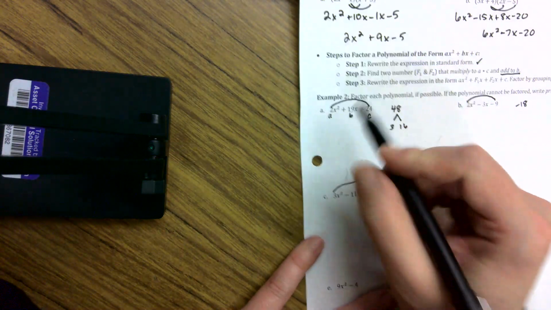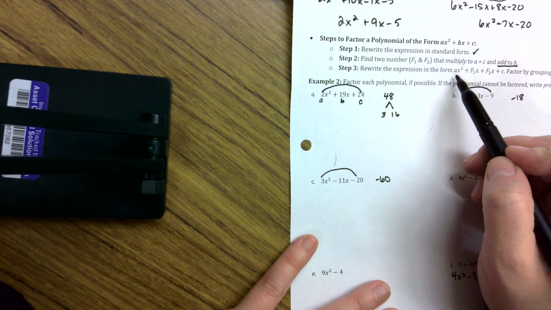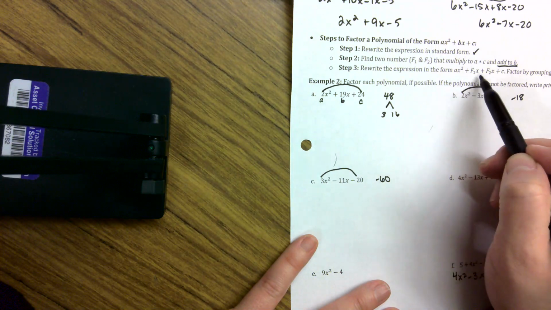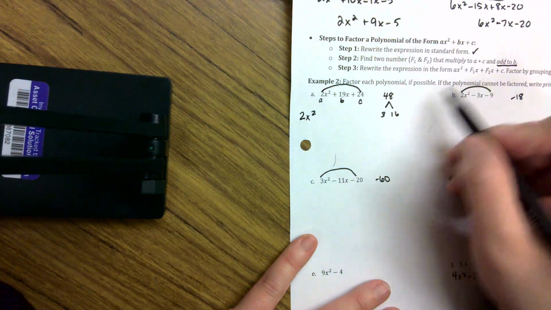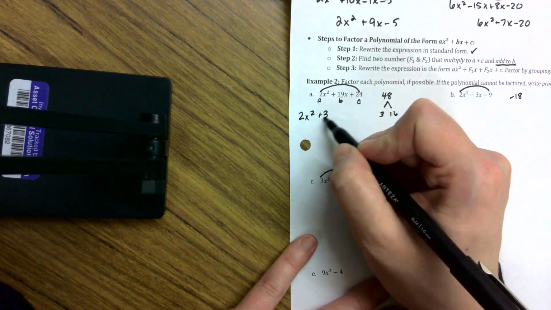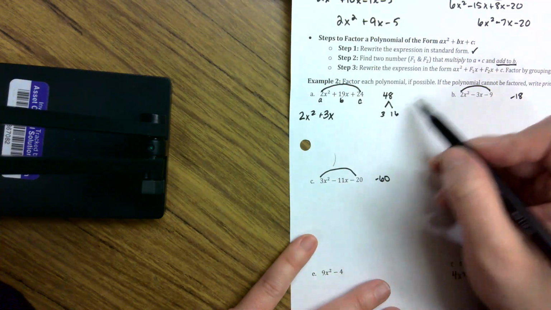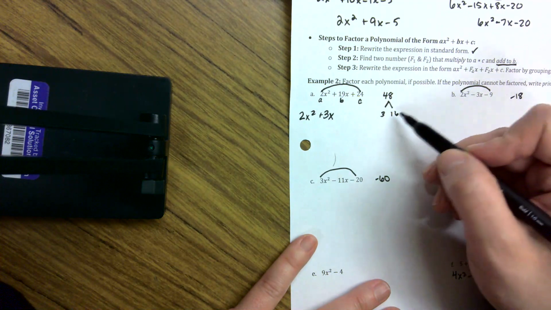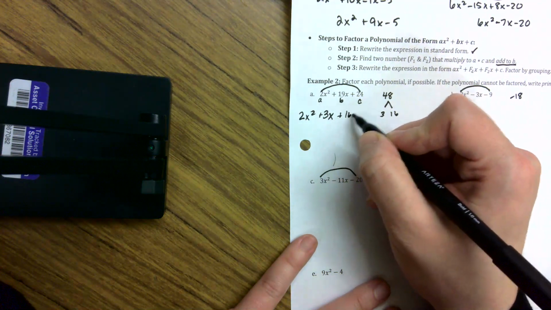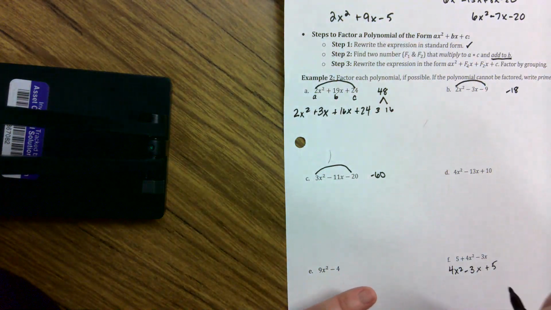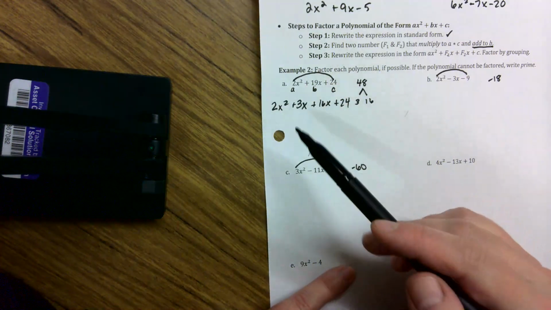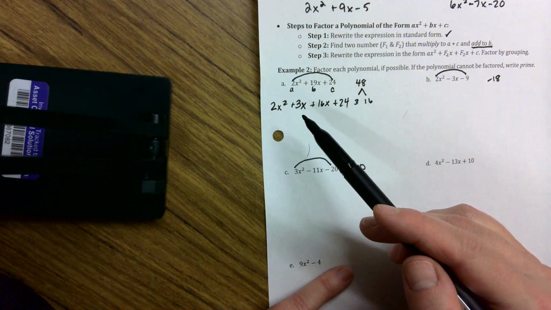So it says rewrite the expression in the form where there's 4 terms. Your ax squared, f1, which is 3. It doesn't matter which one you actually put first. Just designate one as f1, designate one as f2, or just the second term. It truly does not matter which one you put first. All right, now you've written it as 4 terms.